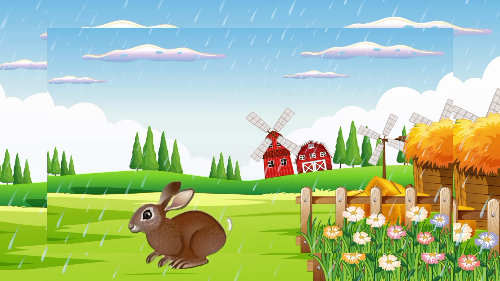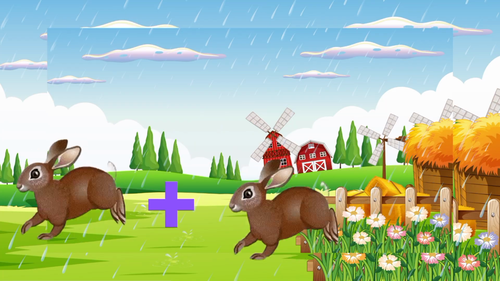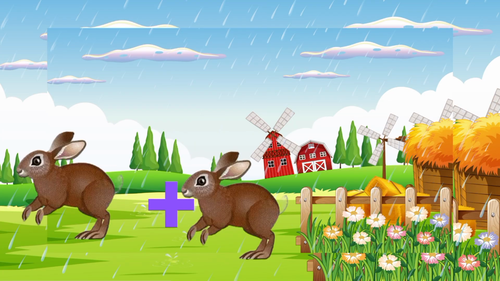Tim had one rabbit in his farm. Her friend gave her one more rabbit. So altogether there are 2 rabbits.